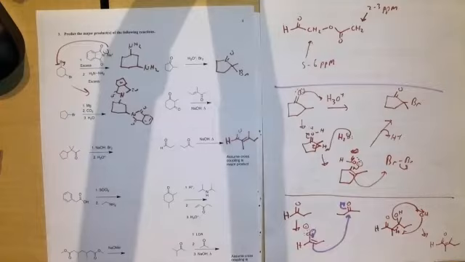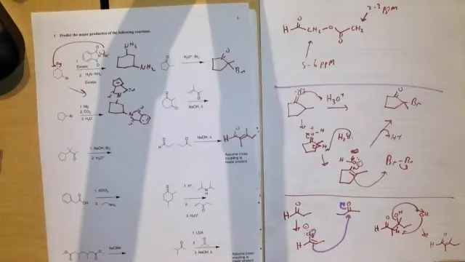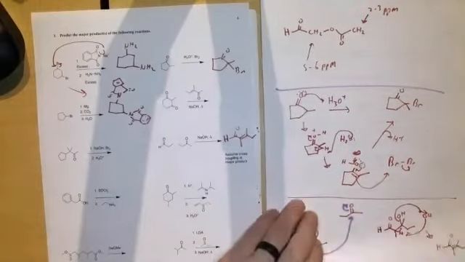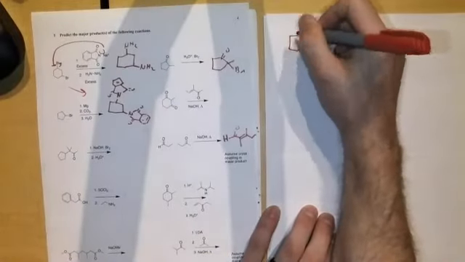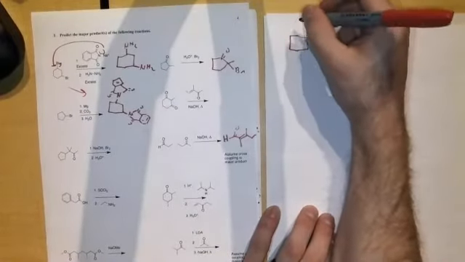All right, let's do the enamine synthesis. So this is the Stork enamine synthesis here. We are going to start with a ketone and what is a large base.